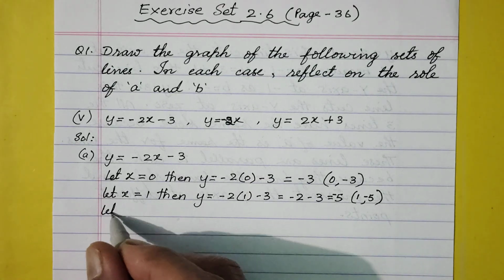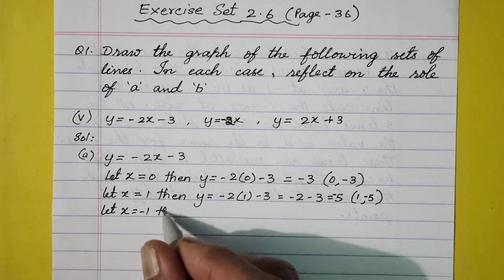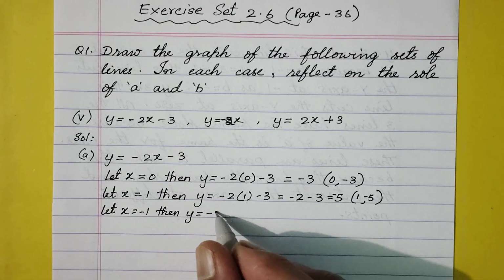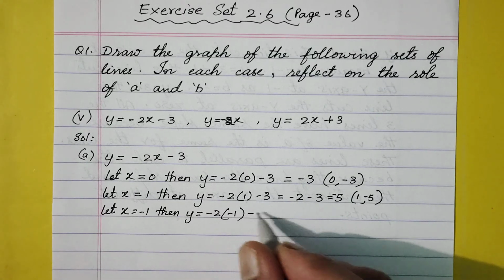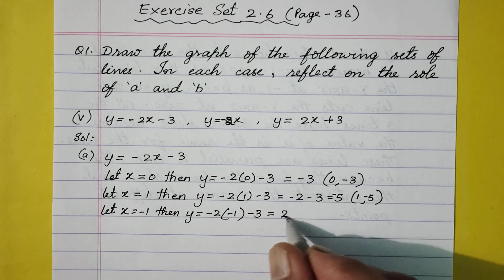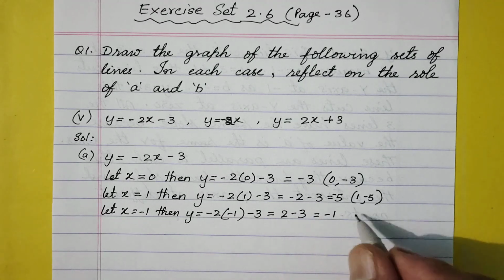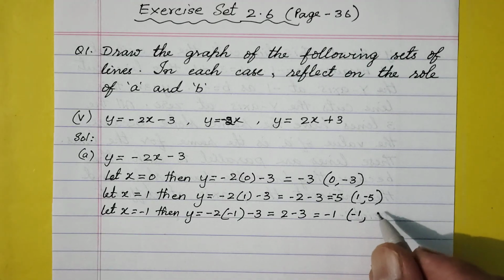Let x be equal to minus 1. Then y will be equal to minus 2 into minus 1 minus 3. So minus 2 into minus 1 is plus 2. Plus 2 minus 3 is minus 1. So here x coordinate minus 1, the y coordinate is also minus 1.